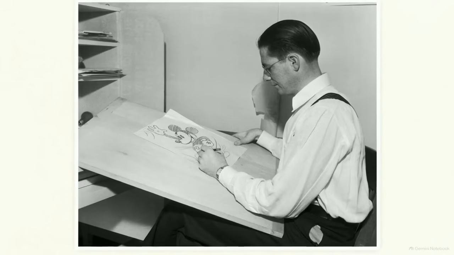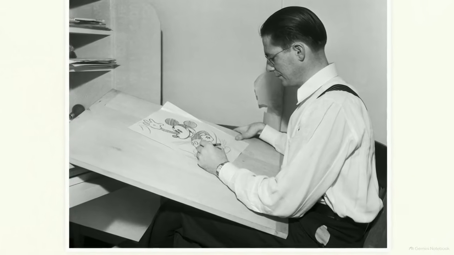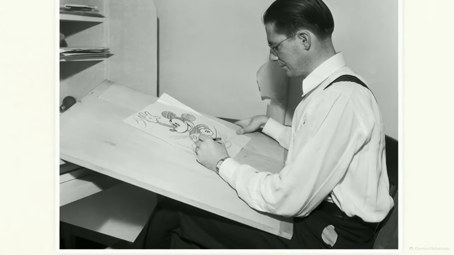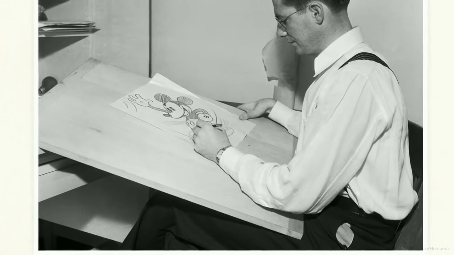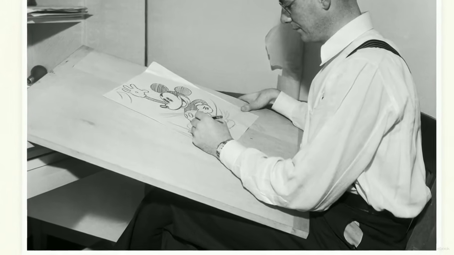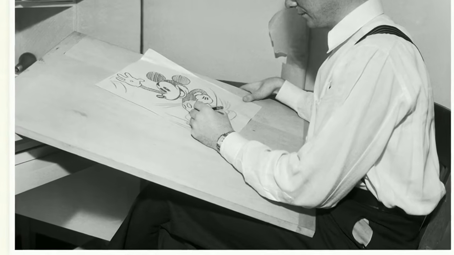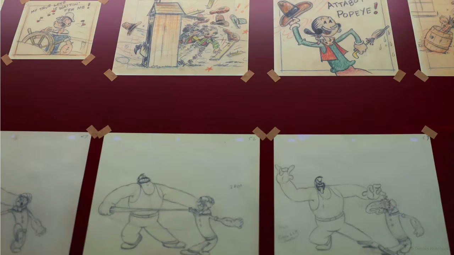Look at the artist in this photograph. For decades, the industry standard was traditional animation, meaning highly skilled workers like this man had to sit at a drafting table and physically draw every single one of those frames by hand. You can see the result in this row of individual Popeye cells. This frame-by-frame method gave artists total control over their characters, but producing thousands of sequential drawings for a single scene required a massive, repetitive investment of manual labor.